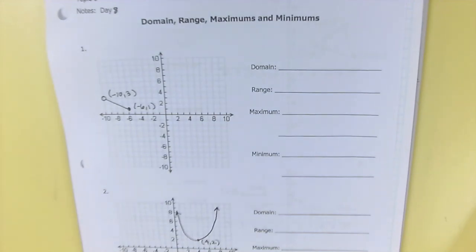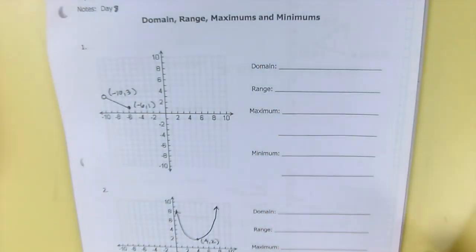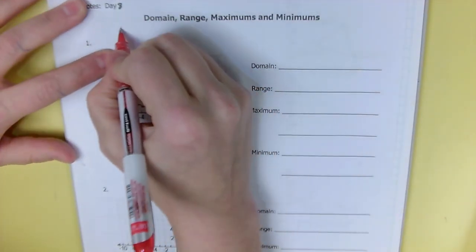Okay, so this is topic 3 notes, day 8. We're going to do domain, range, maximums, and minimums. Now, we've done these to a certain degree in the past, but not pulling them all together like what we're going to be doing today. Okay, so first thing, let's review what the domain is.